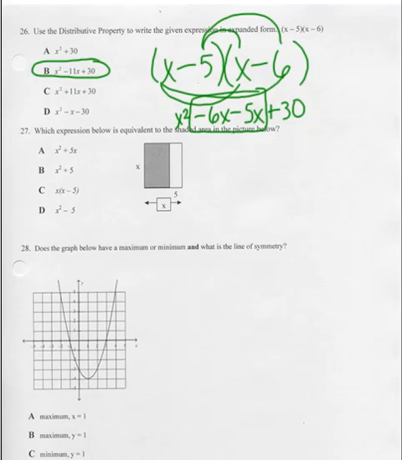Now on to number 27. Let's simply look at the length times width. And that is, length is x. Width is x, what? Plus 5, minus 5. Well, we have a shaded area. And if we remember, the shaded area is telling us to take it away. So it's length times width, which is x minus 5.